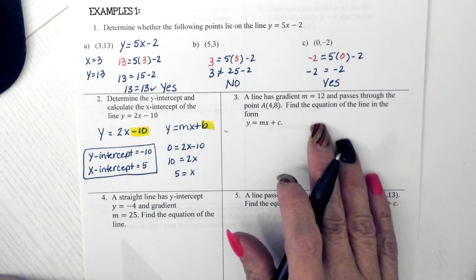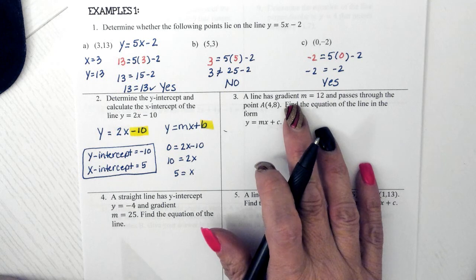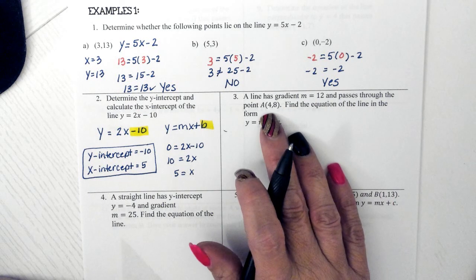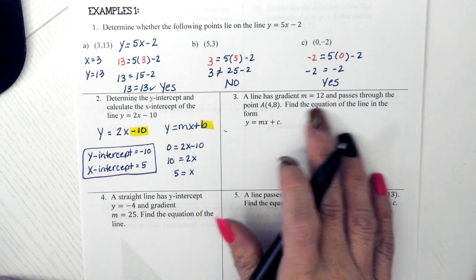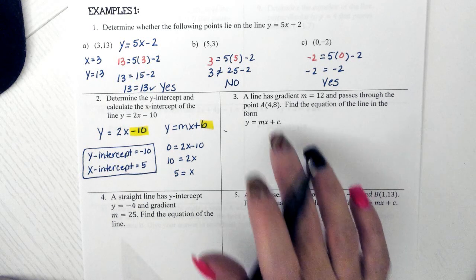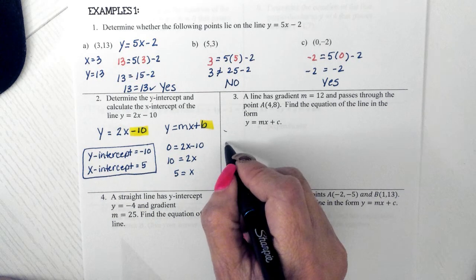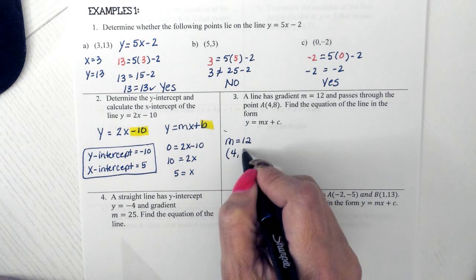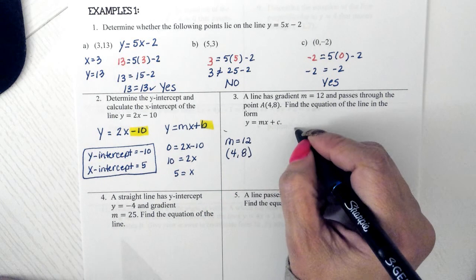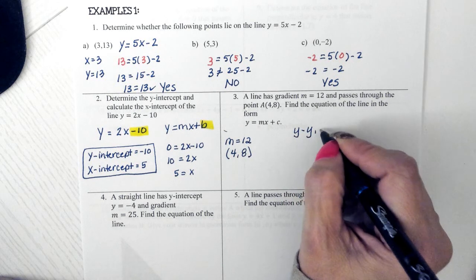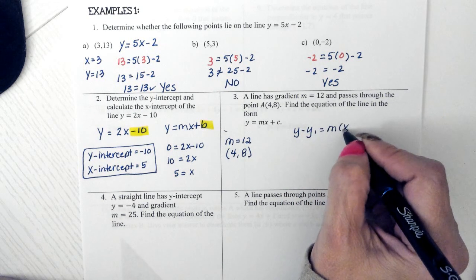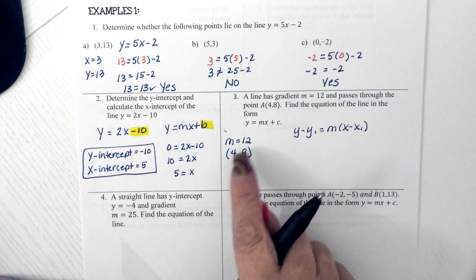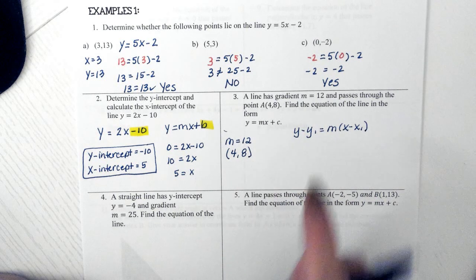A line has a gradient m equals 12. Gradient's just slope, and passes through this point, a, which is 4, 8. Find the equation of the line in this form, slope-intercept. Well, I know that the slope is 12, and it goes through the point 4, 8. Well, that means I need to use point-slope form, and I have to use this information to figure it out.